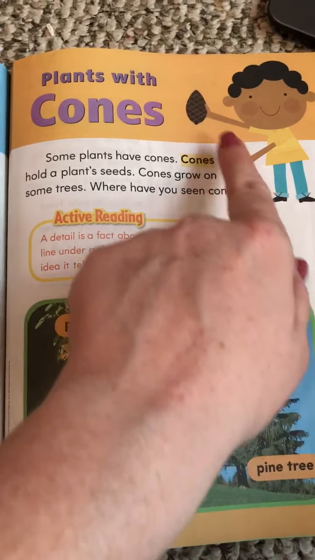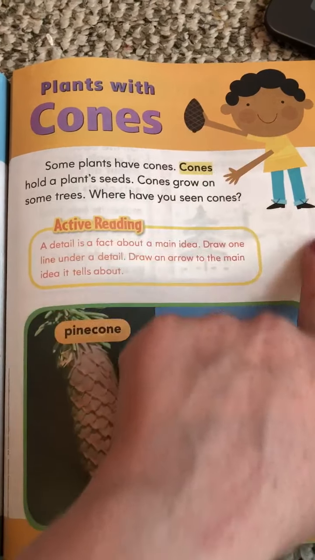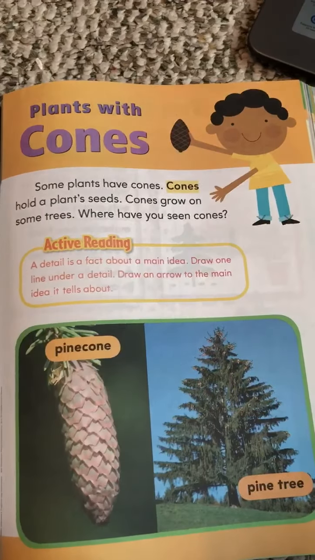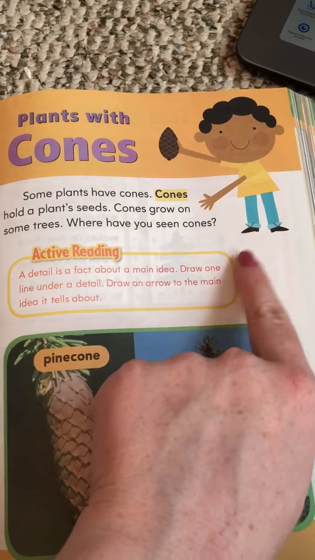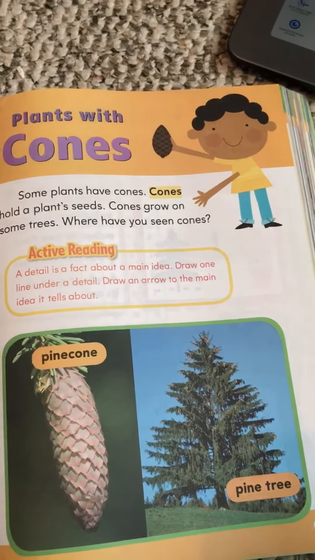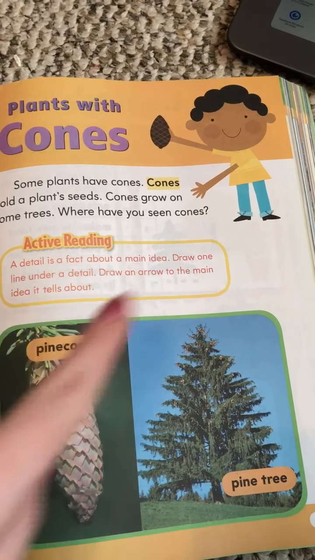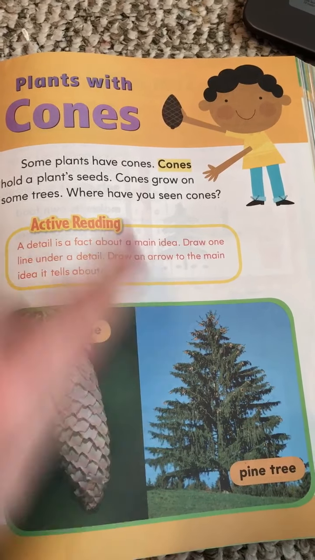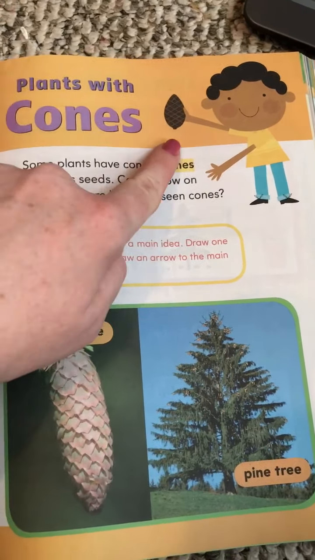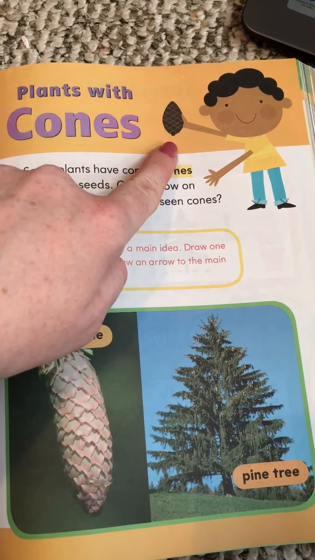So this boy right here, he has a picture. By the way, is this a picture or is this a photograph or an illustration? This would be an illustration because it's a cartoon. It's not a real picture. These down here, those would be photographs. Anyways, the boy in this illustration is holding a cone.